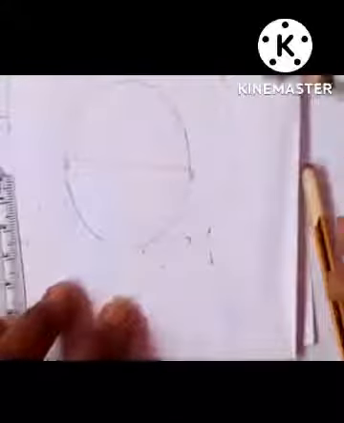Now we have a circle. So this is a circle, and okay, there's a little mistake here. So now we've drawn the circle here.